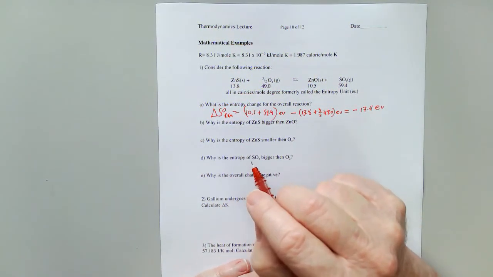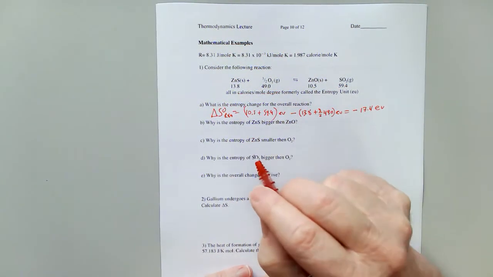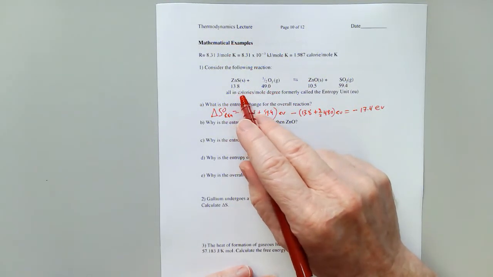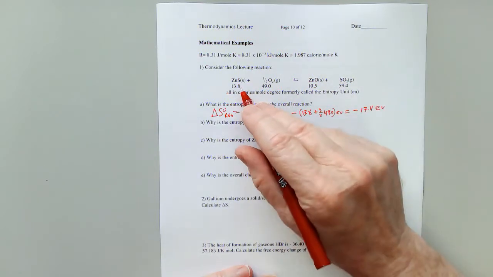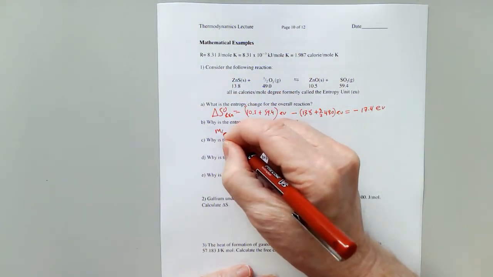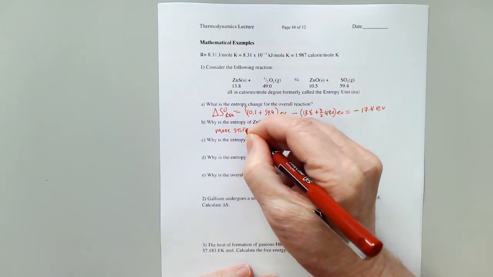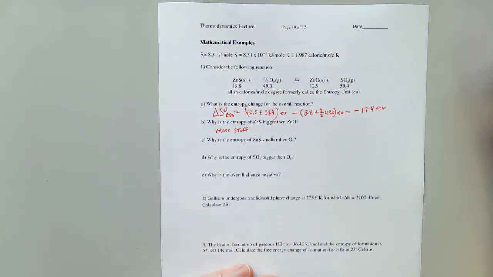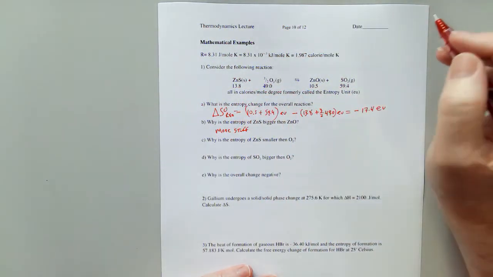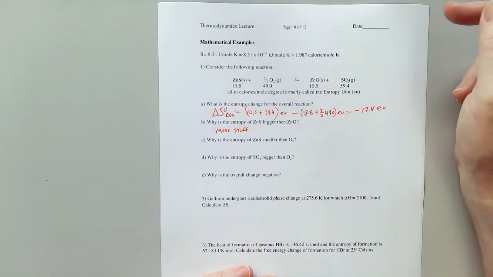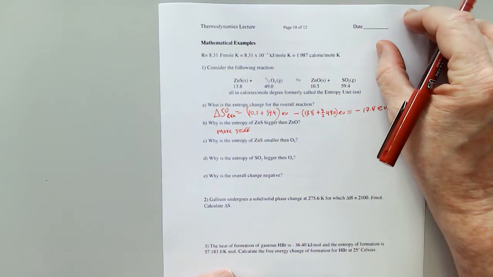Okay, so now let's talk about some absolute entropies for a second. Zinc sulfide has a value of 13.8 and zinc oxide only 10.5. Why is that one bigger? More stuff. It turns out the zinc sulfide has more particles, more protons, more neutrons, more electrons, which gives you more energy. I can do that comparison because they're both in the solid state. If they were in different states of matter, that would be a harder comparison to do.